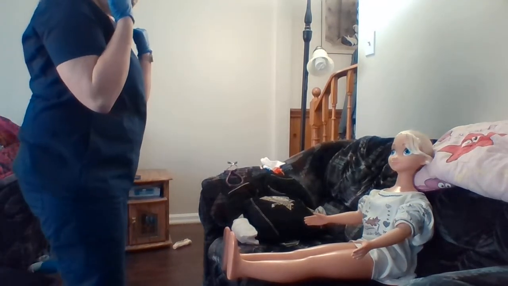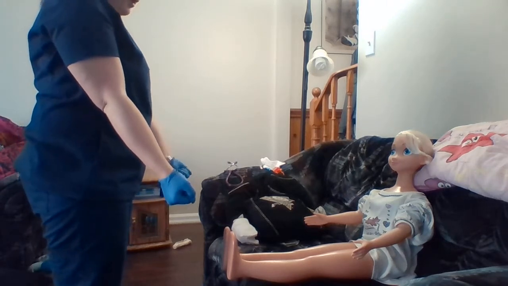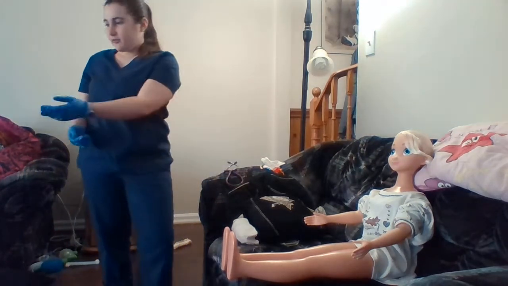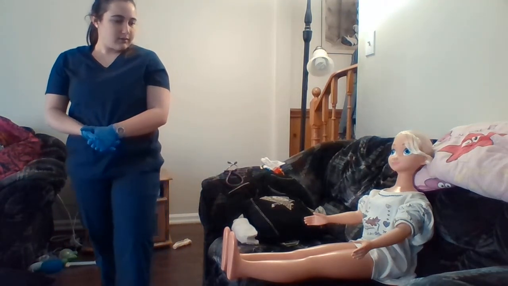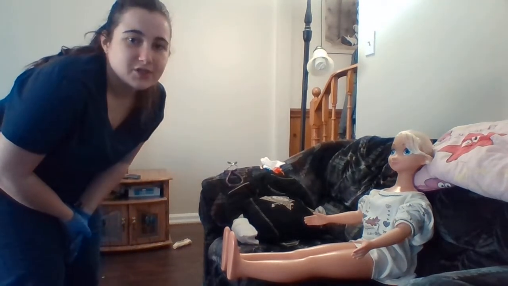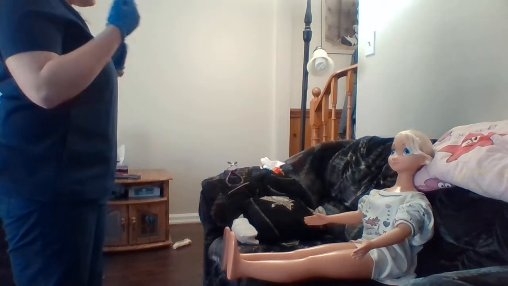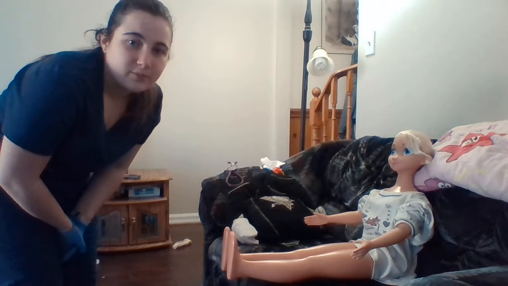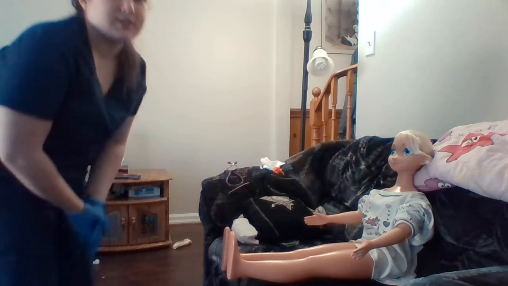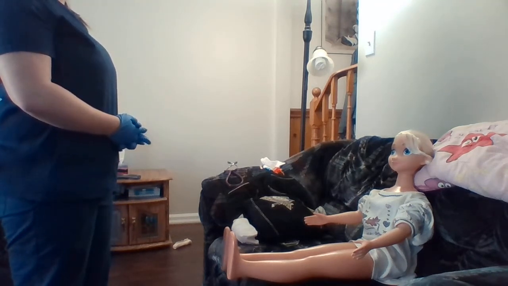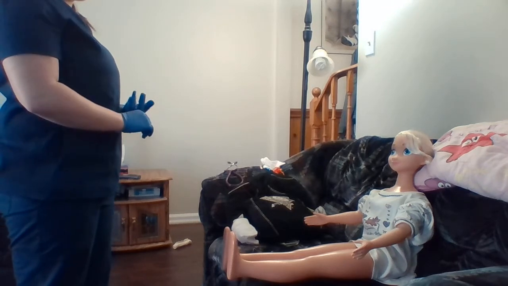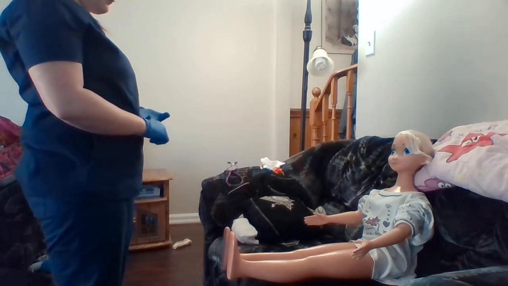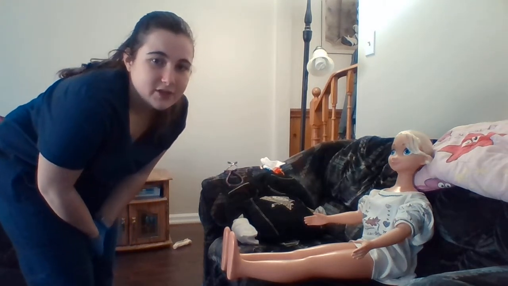Can you please flex your elbows and extend your elbows? Thank you. Can you please stand up and walk to the other side of the room and back? Thank you. Her gait and range of motion is good and normal. Can you please breathe in and out for me? Thank you. Her breathing is normal and there are no signs of distress. Can you please state where you are, the place you are at, and the date? Thank you. She appears alert, awake, and she is well oriented.